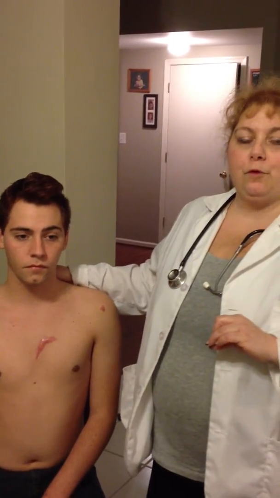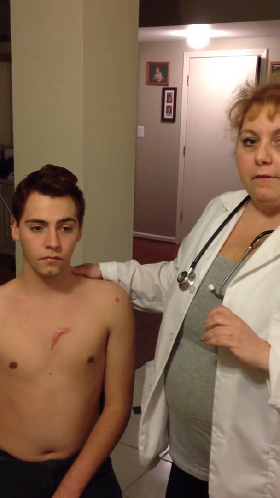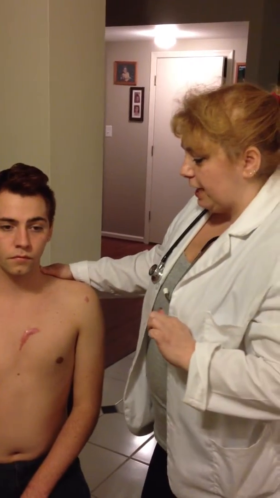Today we're here to perform an exam on listening to the lungs and the thoracic area of the posterior and anterior portion of the chest. We would gather our materials first: a stethoscope, a pen, and a ruler to be able to mark off some areas.